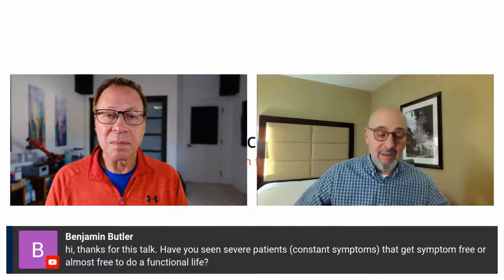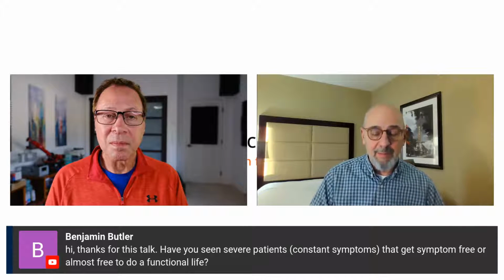And so the expectation has to be that it's going to take a longer time. The more severe, the longer a person's been in this condition, I would expect the improvement to take longer. It could be a year, it could be 15 months. These are not unusual timelines.